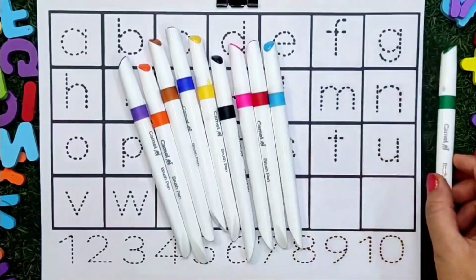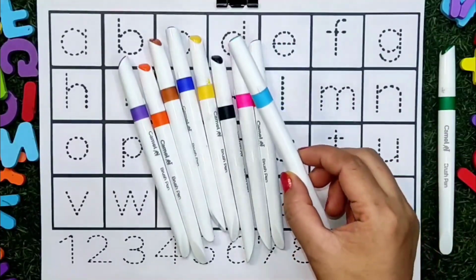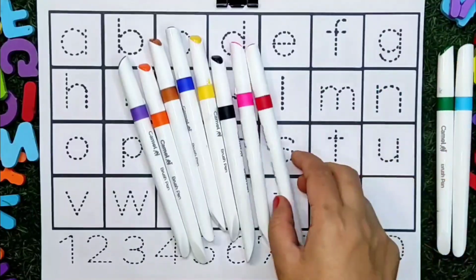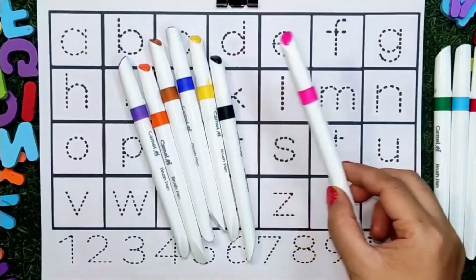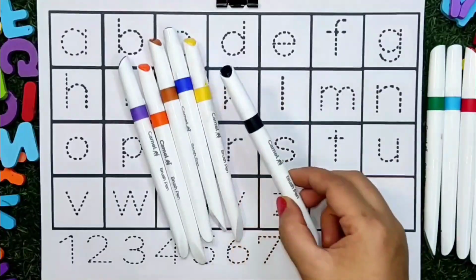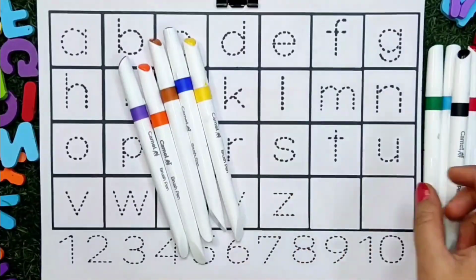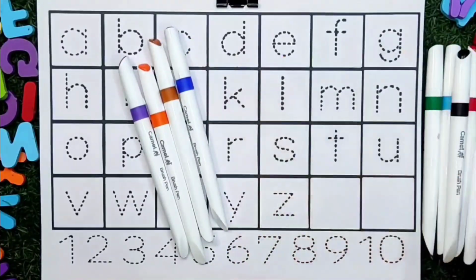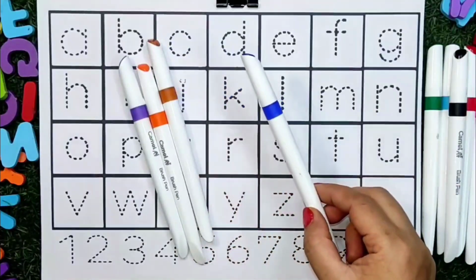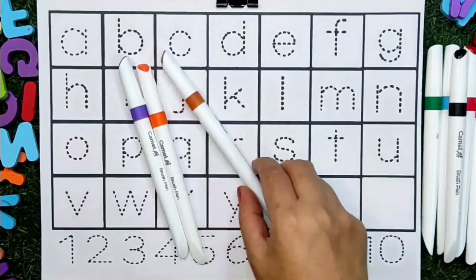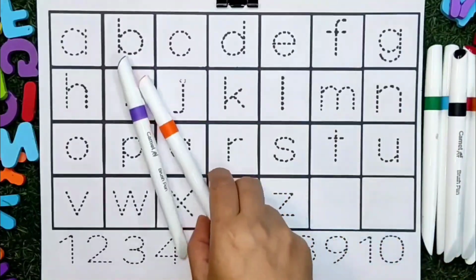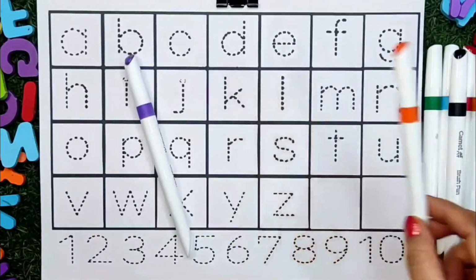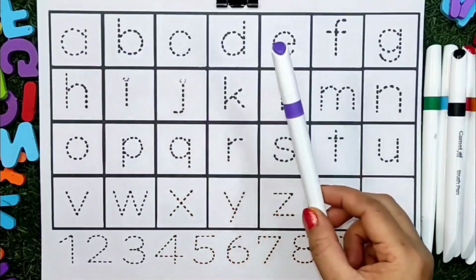Dark green color, sky blue color, red color, pink color. Black color. Yellow color. Blue color. Brown color. Orange color. Purple color.